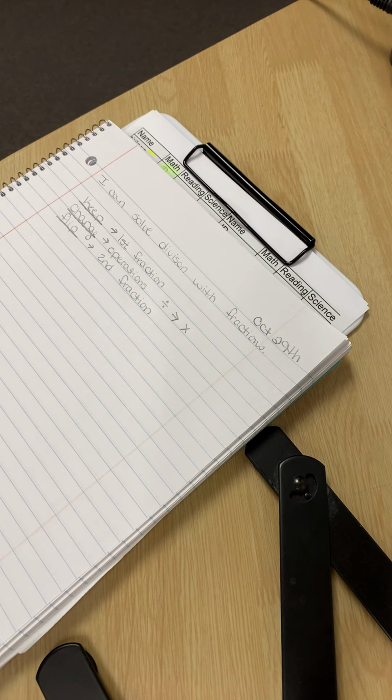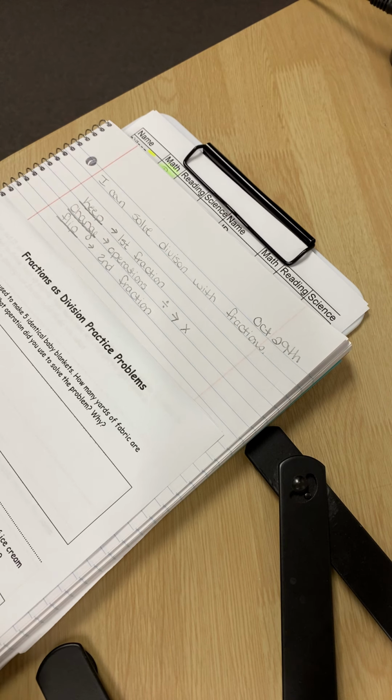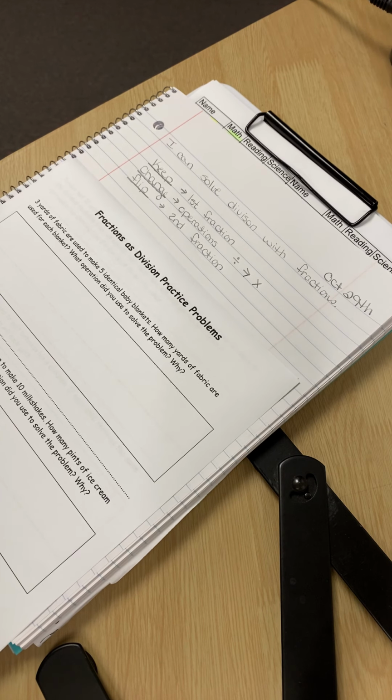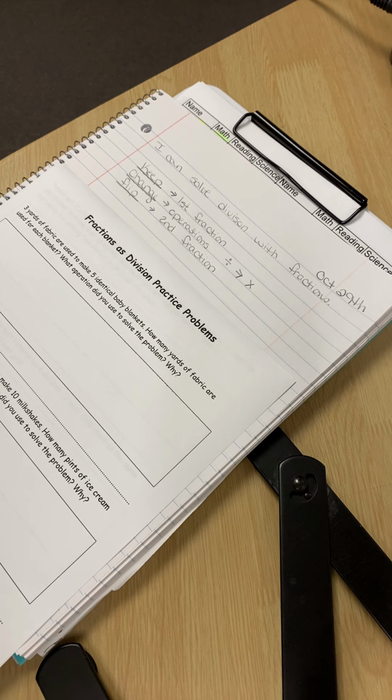So if you have your Canvas loaded up, we're going to look at the very first problem on Canvas. I'm going to slide this up just a little bit so you guys can see it, and we're going to get started. So the first one says, 3 yards of fabric are used to make 5 identical baby blankets. How many yards of fabric are used for each blanket? What operation did you use to solve this problem, and why? But these aren't fractions.